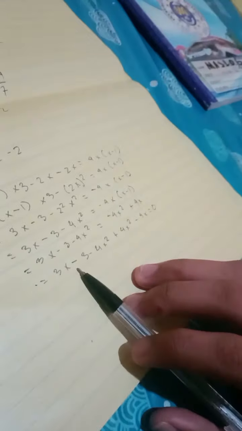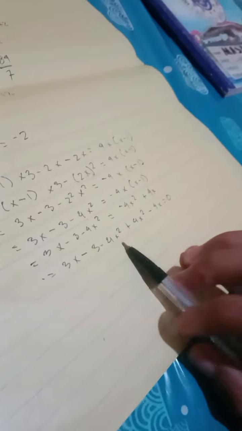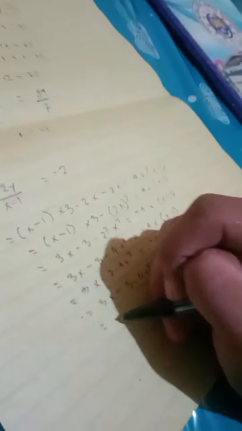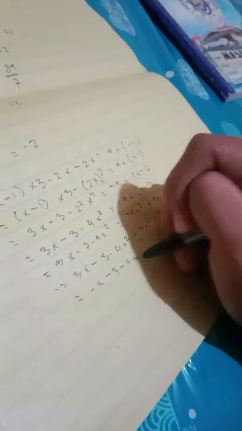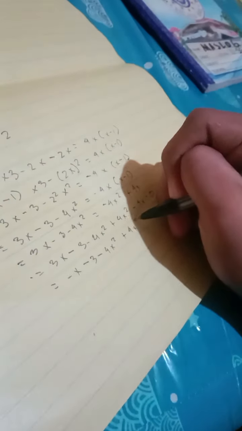Combine 3x and negative 4x to get negative x. You're gonna combine these two, the negative 3x and the negative 4x. It's like this: negative x minus 3 minus 4x squared plus 4x squared equals 0.